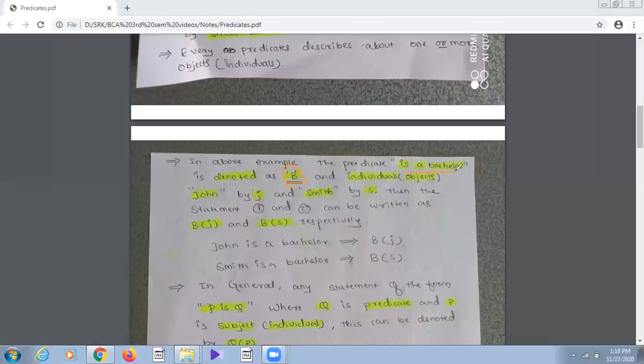John is a bachelor and Smith is a bachelor, so there is a common feature. First we have to identify the common feature between the primary statements, the verb. That is a predicate, and the predicate will be denoted by a capital letter. You can take any. Here bachelor is there, so I took capital B as the predicate name.